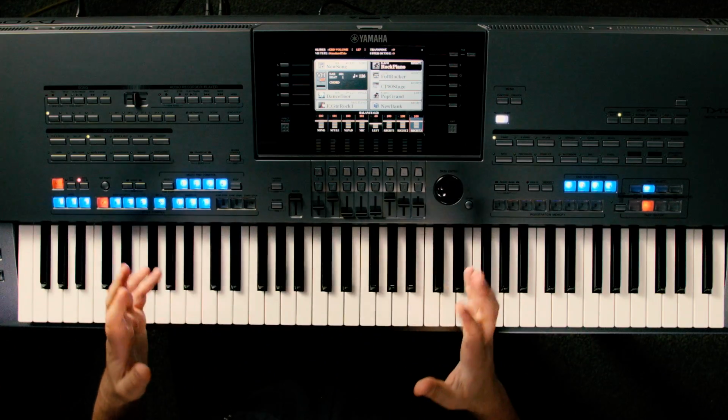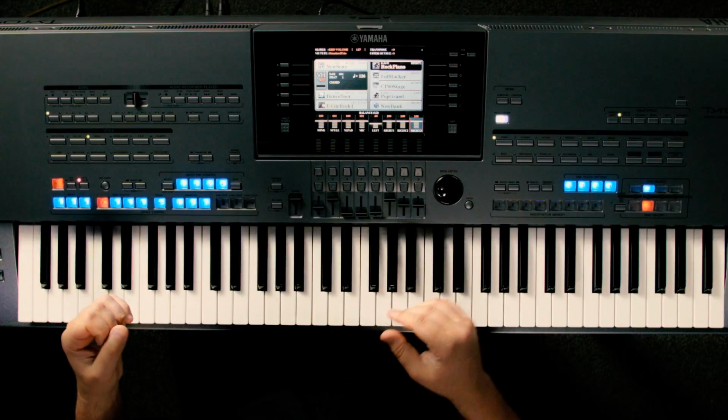Style assembly is one of the ways that you can create your own unique styles based on the content that is built into the instrument. So let's start with creating a new style using style assembly.